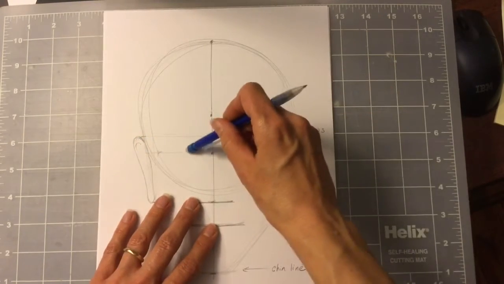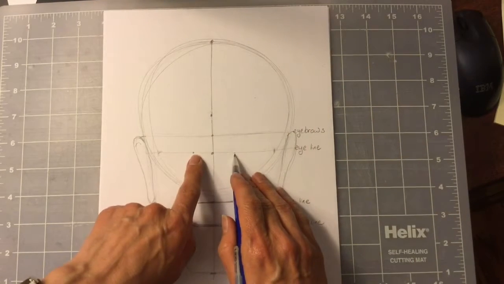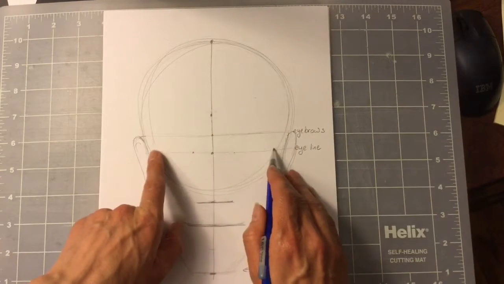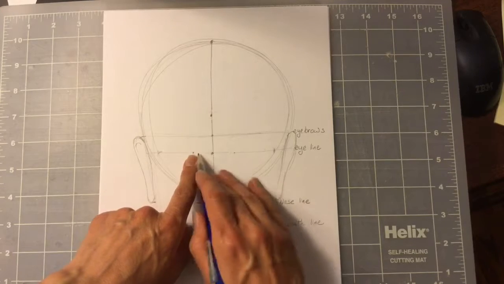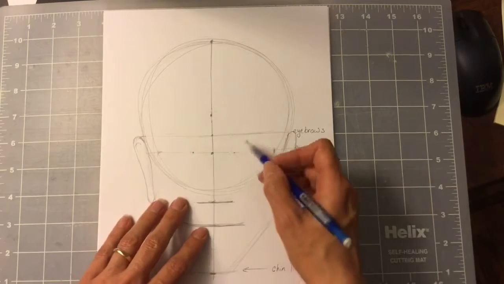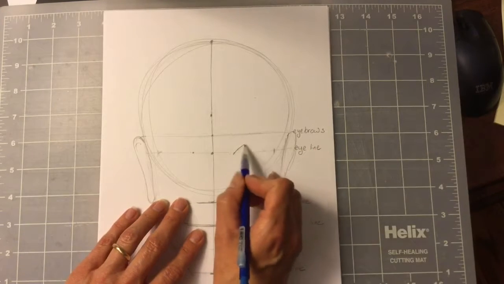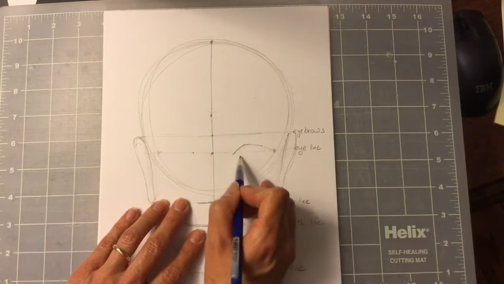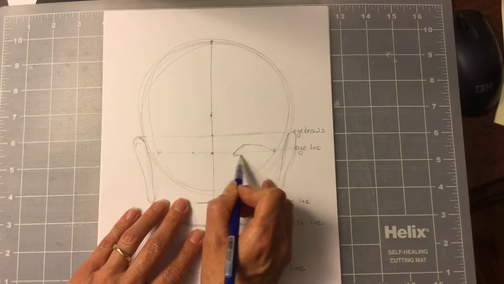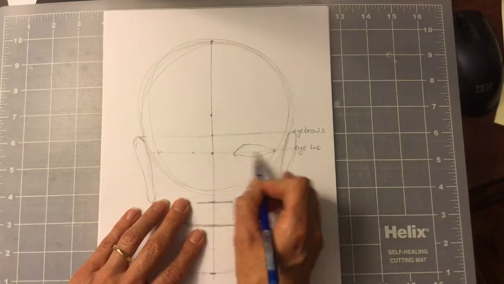I'm pretty happy with right there. So that's 1/3. There is a whole eye width in between the two eyes. So if the eyes go here, this distance is the same as the others. So what I'm going to do is just nail in a general shape of an eye, curving up, back down, a little bit of a tear duct, curving in.